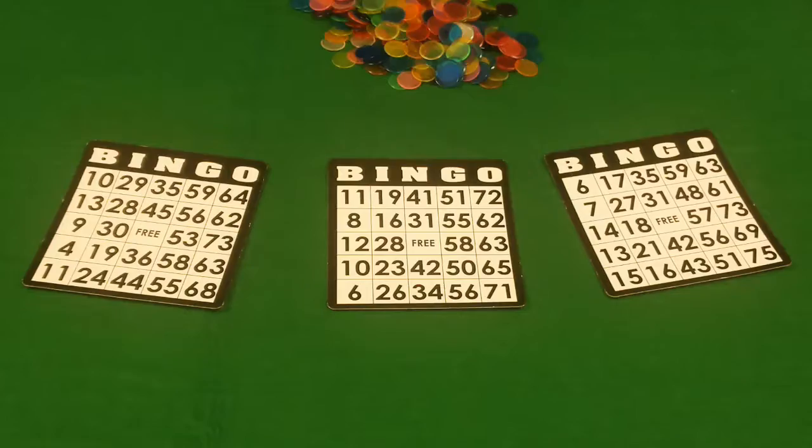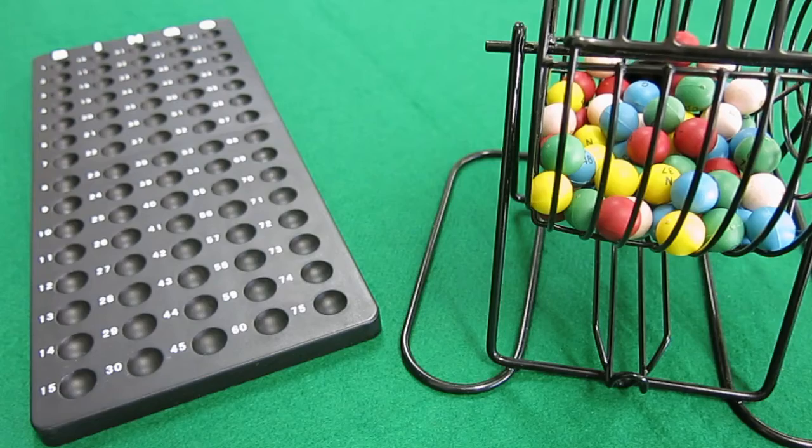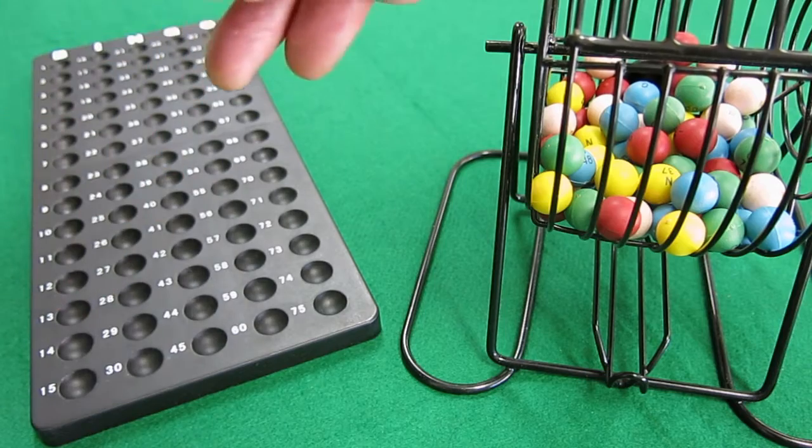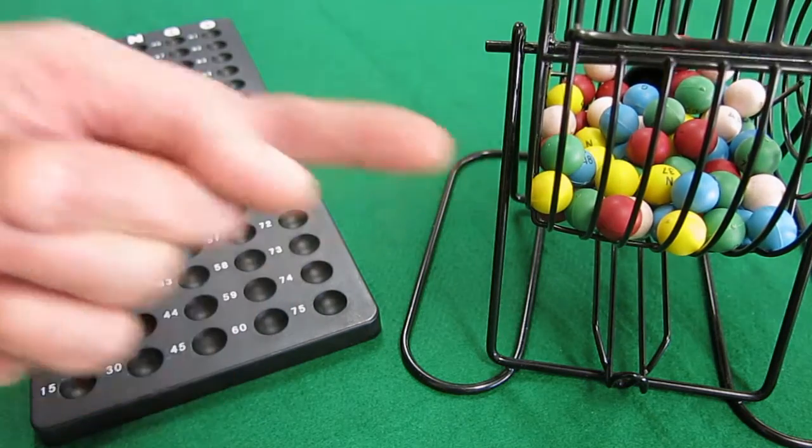So let's take a look. I've picked out 3 cards for us all already, and then what we're going to do is roll the bingo balls in the bingo ball machine. That's this little deal right here. Okay, so here is the bingo setup. We have our board here, and then we have our spinner cage here. The cage is full of balls.